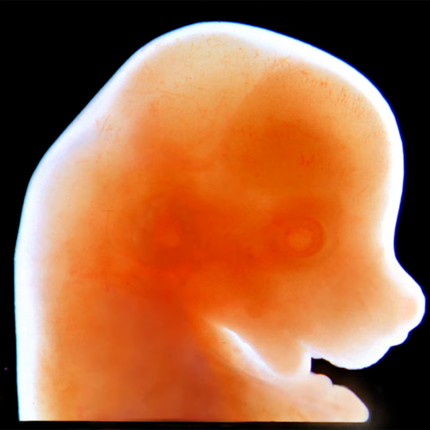The zygote's going to undergo rapid cleavage, dividing into smaller and smaller blastomeres without growing, forming a morula, and then undergoing blastulation into a blastocyst with this fluid-filled cavity, the trophoblast, and the inner cell mass. The trophoblast is going to contribute to the placenta, while the inner cell mass becomes the embryo.